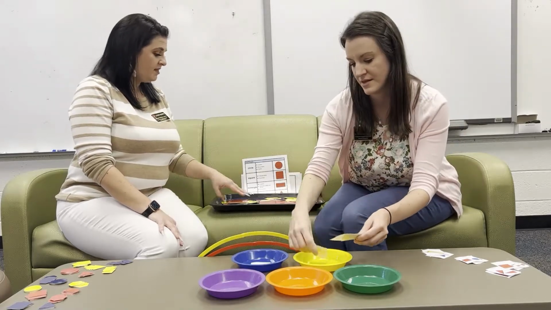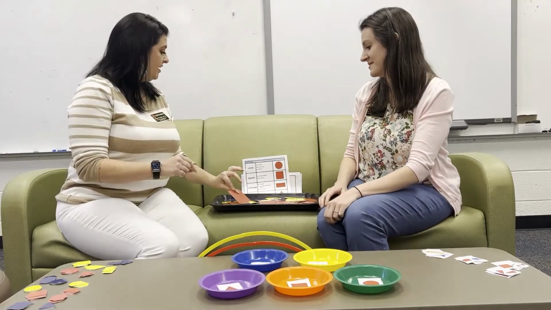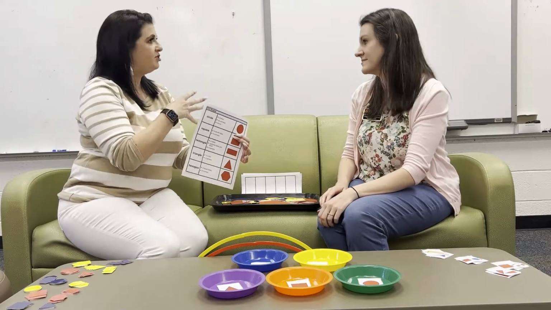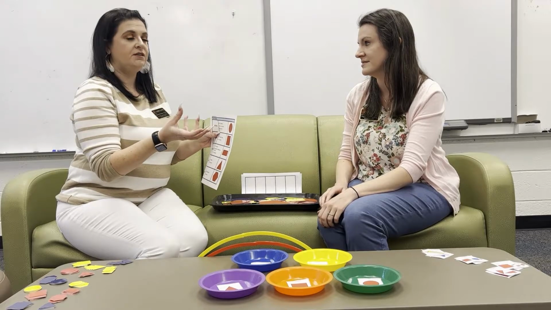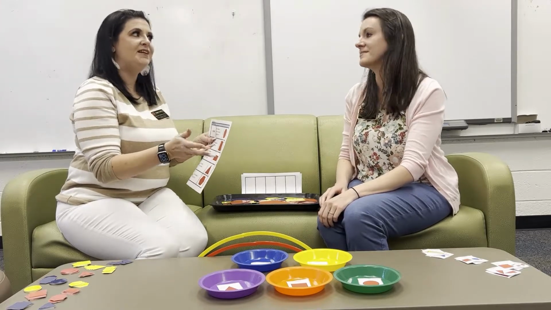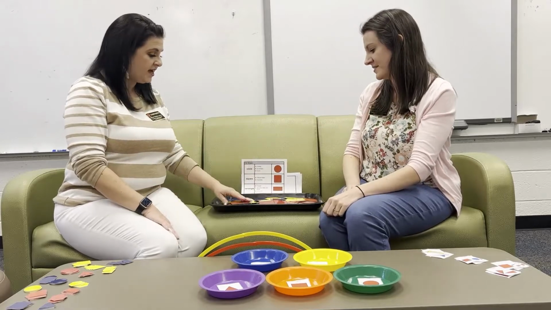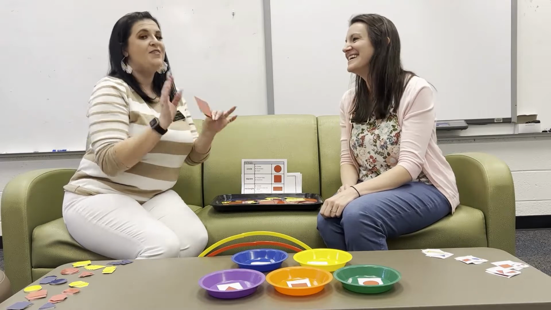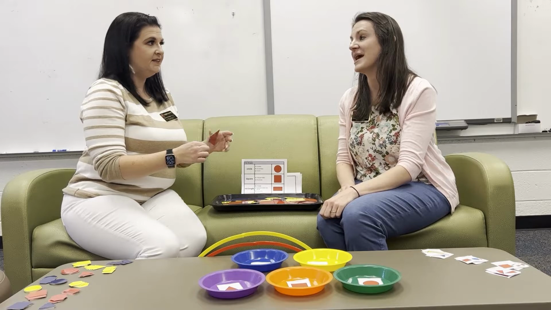One thing that I like about these flat attributes is, if you notice on here, it says flat shapes, because we do talk about flat shapes and 3D shapes. A lot of the other attribute pattern blocks are actually blocks, and that's a little misleading because they're not flat. They're like foamy, a little thicker. These are nice because they are flat, and as I talked about in the unboxing video, they're much easier to store because they are flat. And we still have our bag.